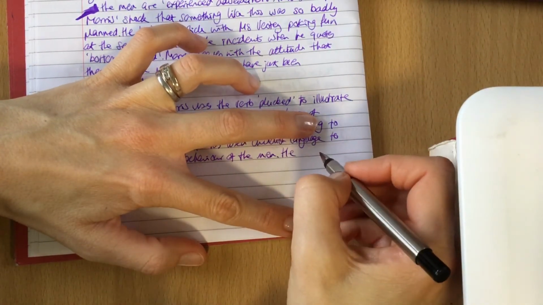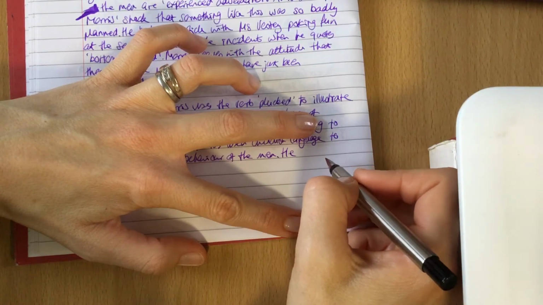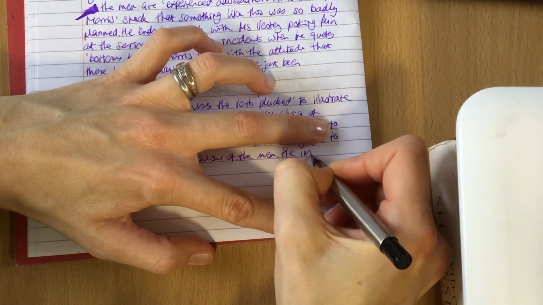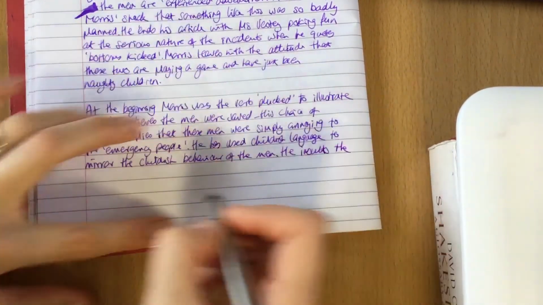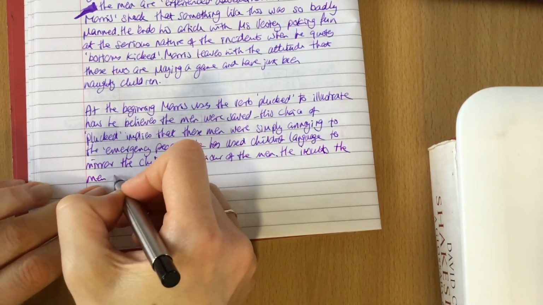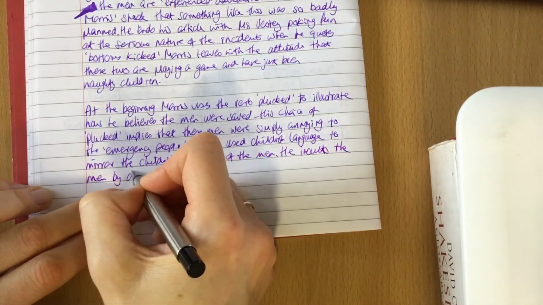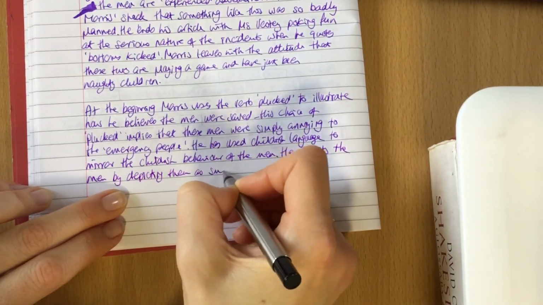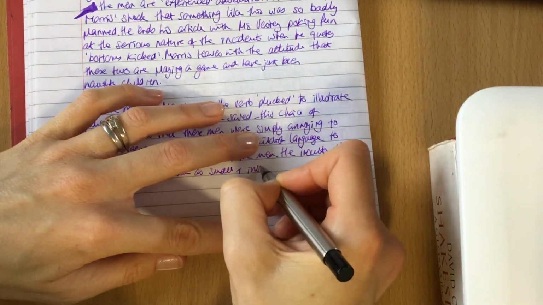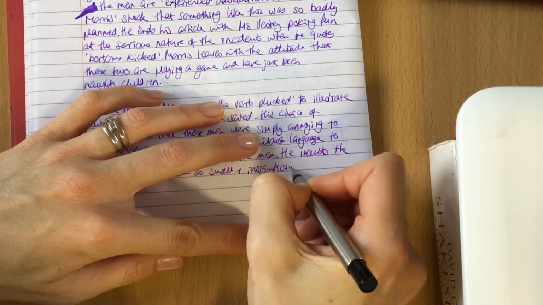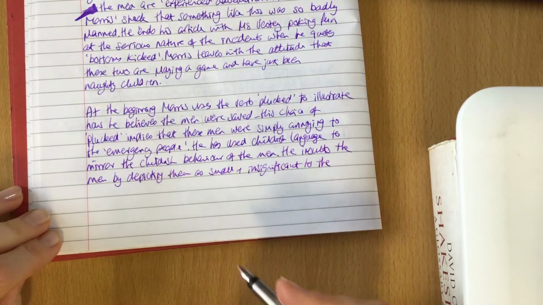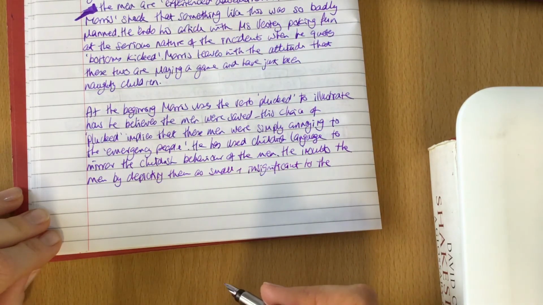Does he insult them? Is he rude by saying plucked? What did we say plucked was? When you pluck something, what are you doing? It's insulting. So he insults the men by depicting them as small and insignificant in comparison to who? To the, what do we say? Being the explorers.